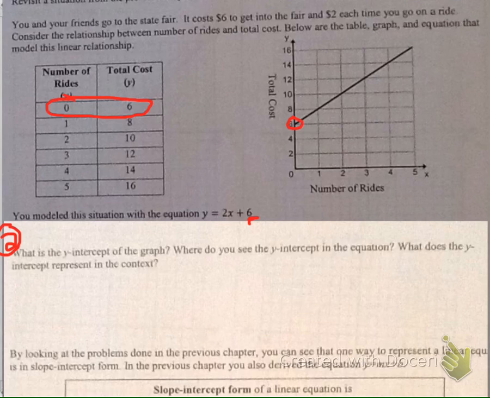Okay, so what is the y-intercept? Y-intercept equals 6. Where do you see it in your equation? I want to make sure you have it circled or underlined or highlighted, but I also want you to label it to get your full points. So 6 should be labeled y-intercept.